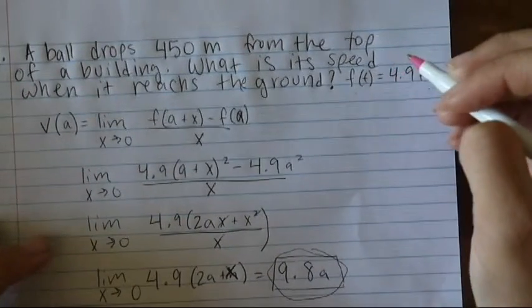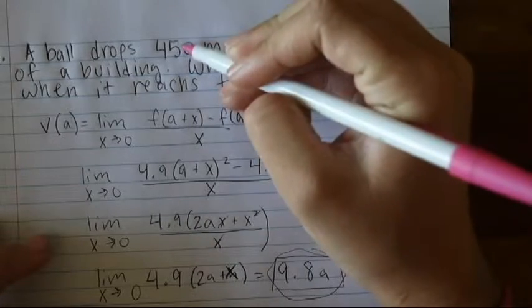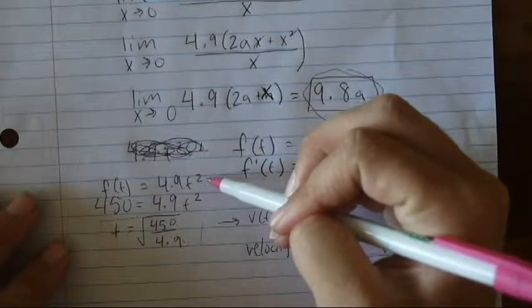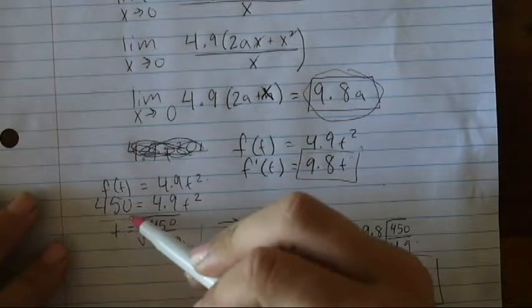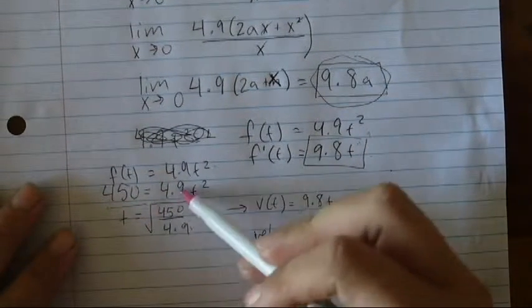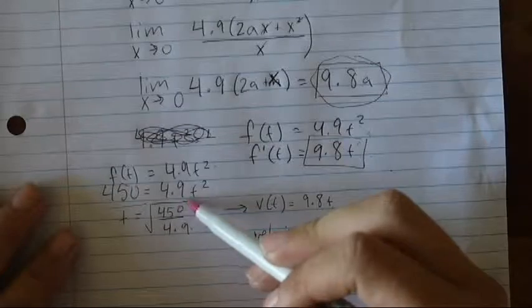Now we're going to solve what it says to do in the original problem. We're going to find the speed after it's traveled 450 meters. For the original function, we're going to solve for what the time is when it reaches the bottom. It's going to travel 450 meters in this time. So we find that time is equal to the square root of 450 meters divided by 4.9.